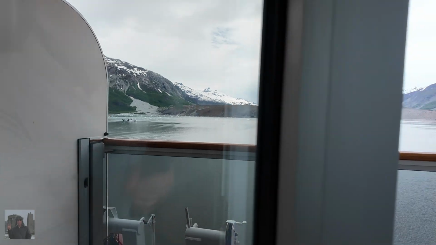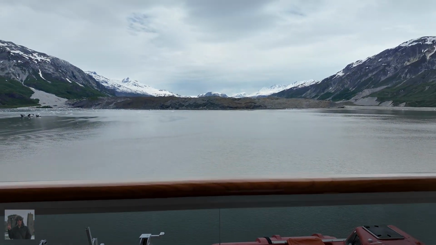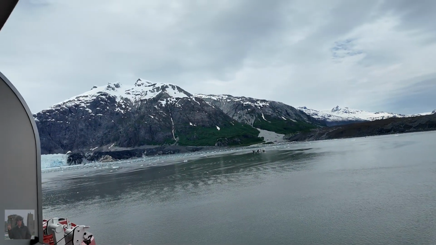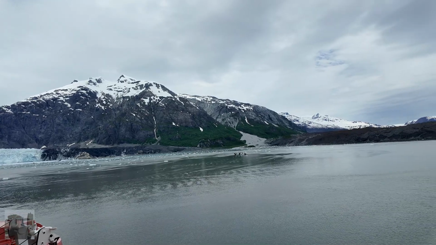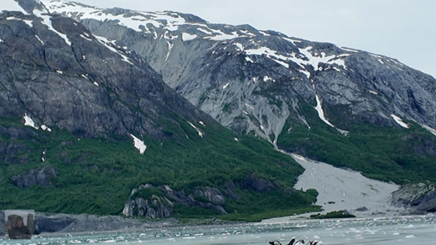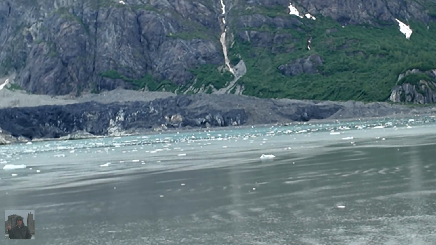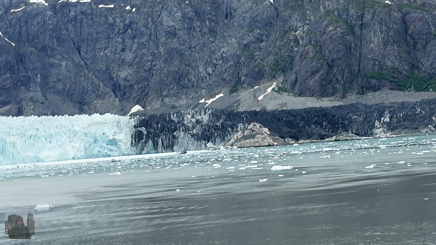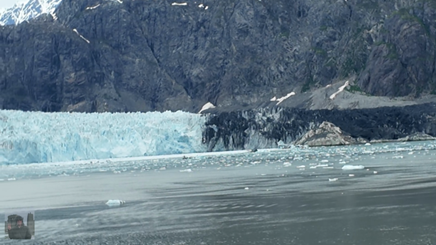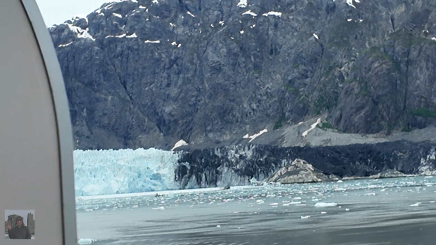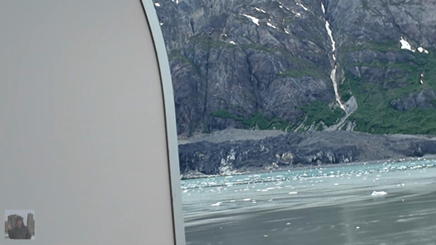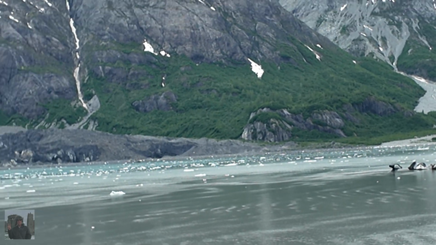Let me go out here and see this a minute. They have boats in front of this stuff? Yeah. That's the size of boat. Yeah, they have video on it too. It fell better into the water.